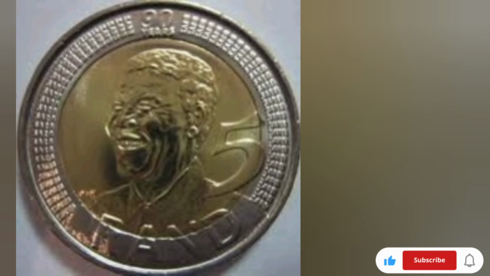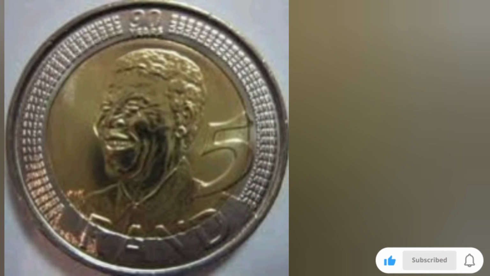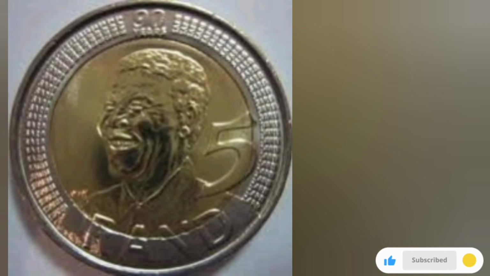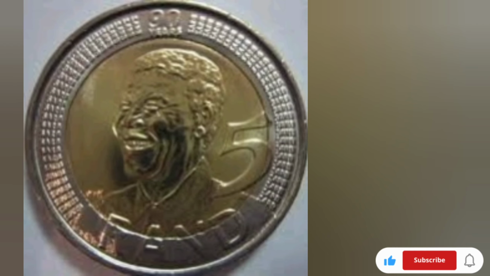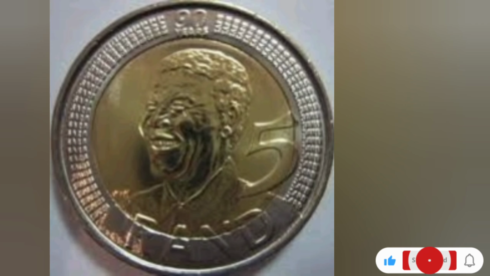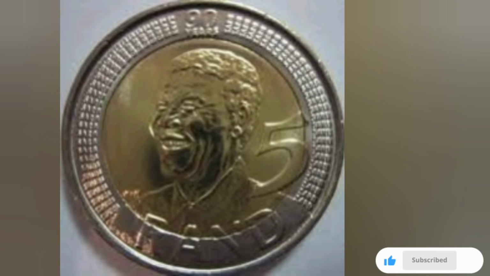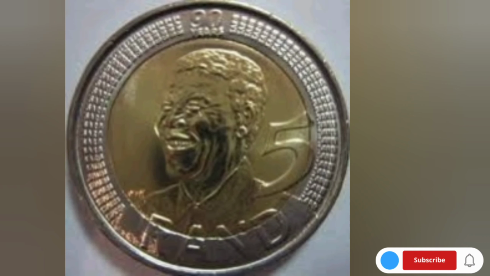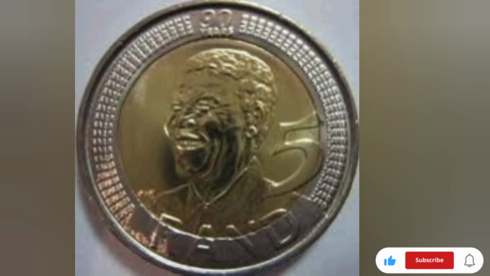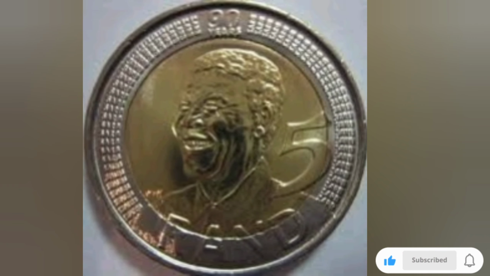When it comes to the real value of this 5 Rand coin, it is important to understand that most common circulated coins are usually worth their face value or slightly higher. However, if you have a coin that is in uncirculated condition or a special edition version, its value can increase significantly. Some collectors are willing to pay higher prices for coins that are rare or have historical importance. Online marketplaces and coin auctions are the best places to check current prices. Sometimes, coins with errors such as misprints or unusual features can become very valuable. So it is always a good idea to carefully examine your coins.